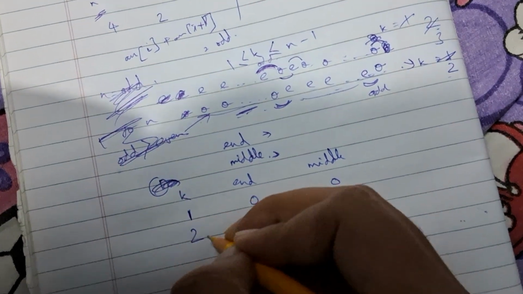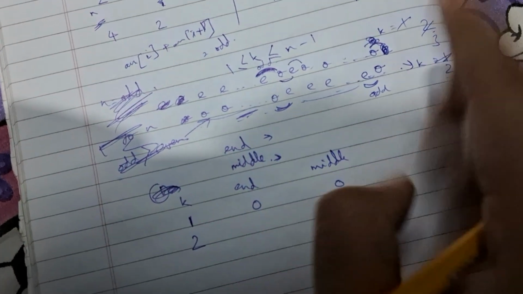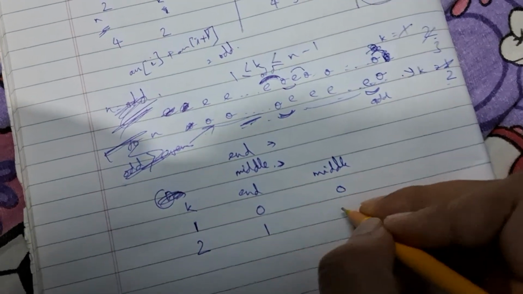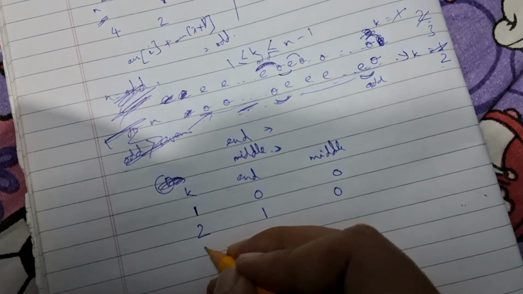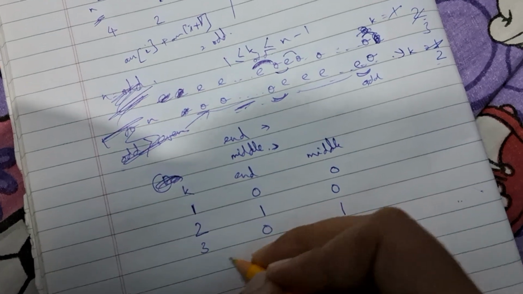So if the value of k is 2, then what we have to do is append 1 at the end, right? You have to append 1 at the end, and in the middle nothing. So if it is 3, then in the middle there is 1, but over in the end there is nothing.